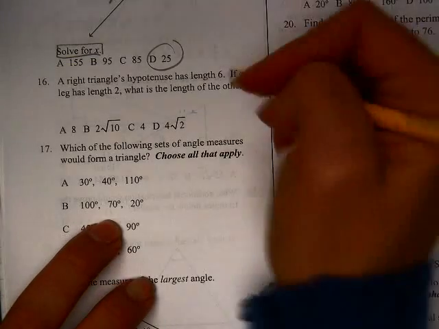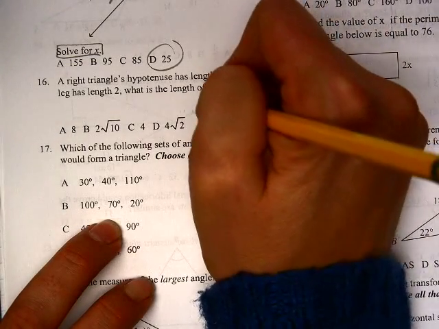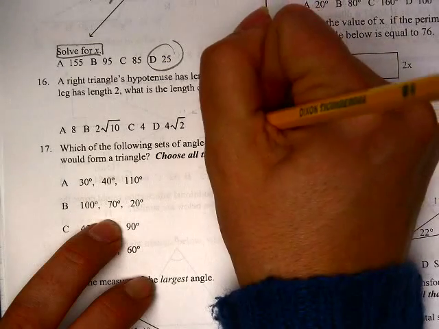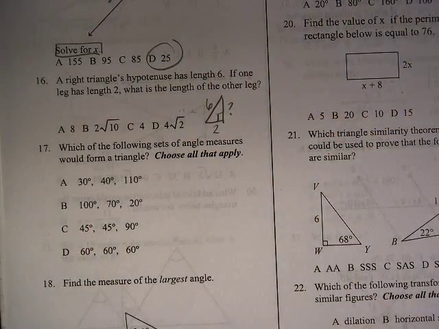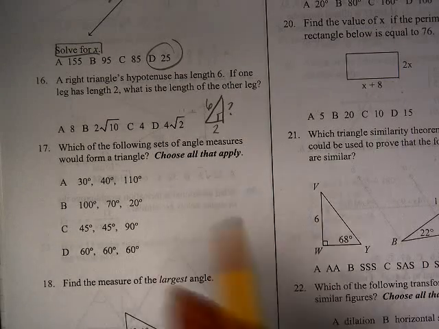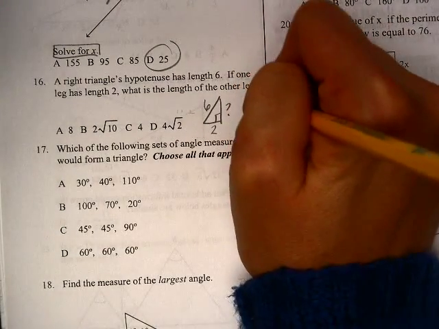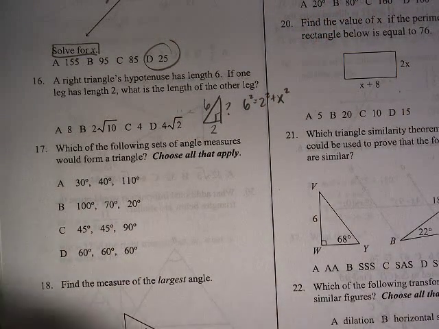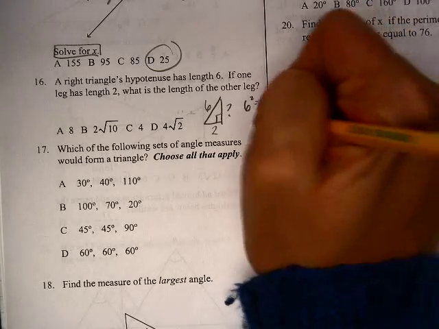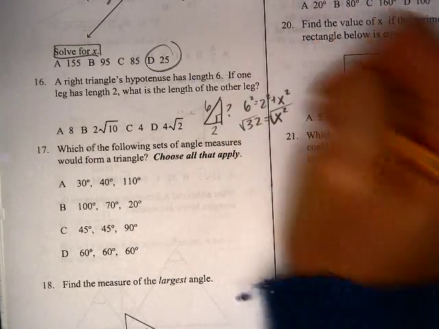16. Right triangle's hypotenuse is 6. If one leg is 2, what is the length of the other leg? Well, that looks a little Pythagorean theorem-ish to me. So I have 6 squared equals 2 squared plus x squared. So I have 36 minus 4 equals 32, square root.